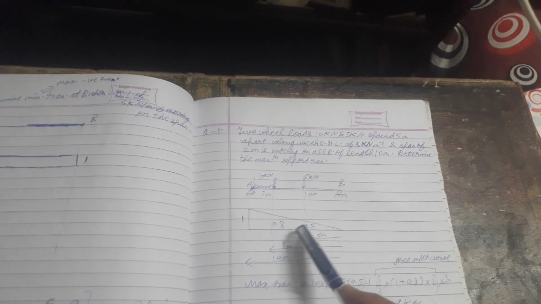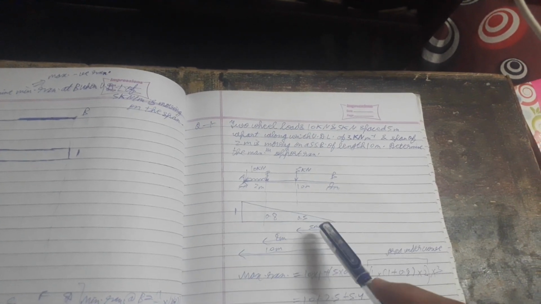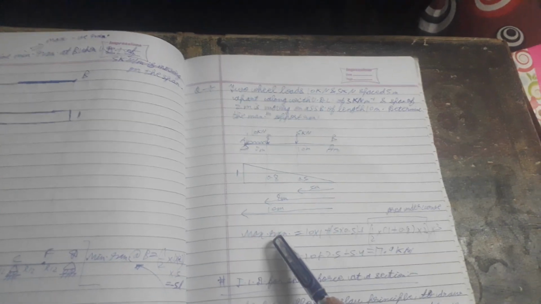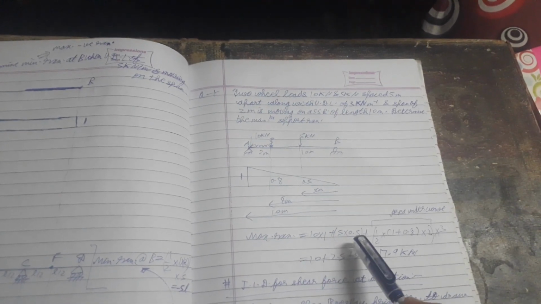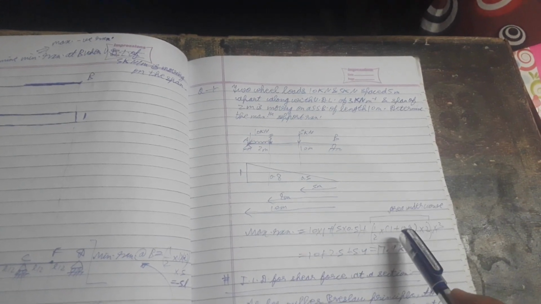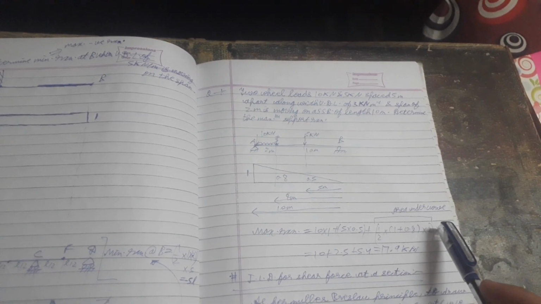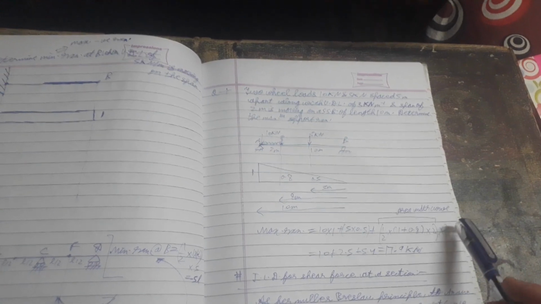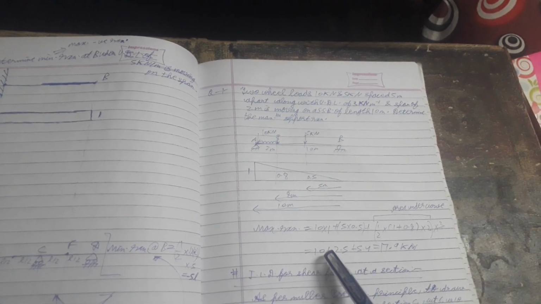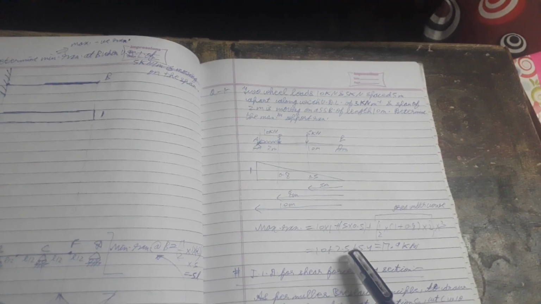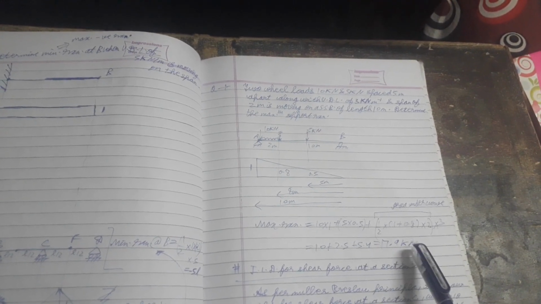It is B. It is 0.5, it is 0.8, this is 1, this is 5 meter, this is 8 meter, this is 10 meter. Maximum reaction is equal to 10 into 1 plus 5 into 0.5 plus half into 1 by half into 1 into 0.8 into 2, which is area under curve, into 3, is equal to 10 plus 2.5 plus 5.4, is equal to 17.9 kN.